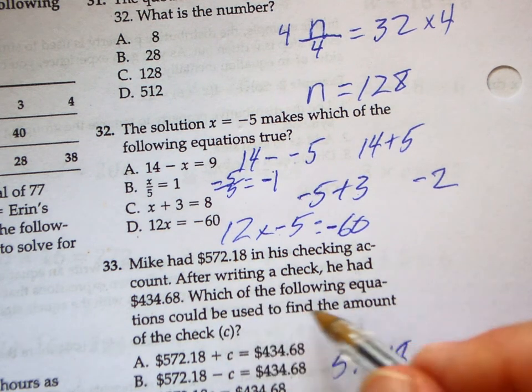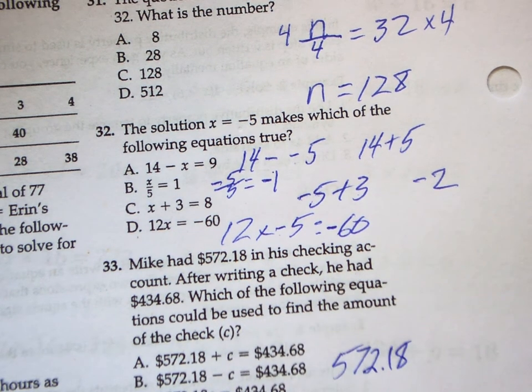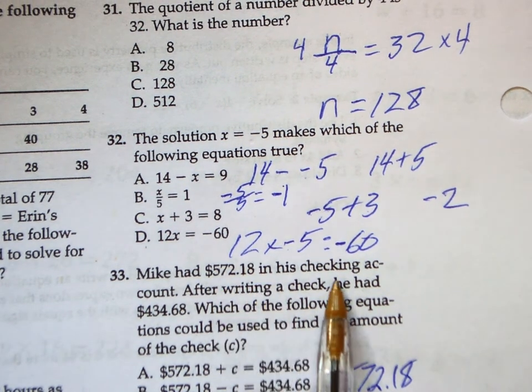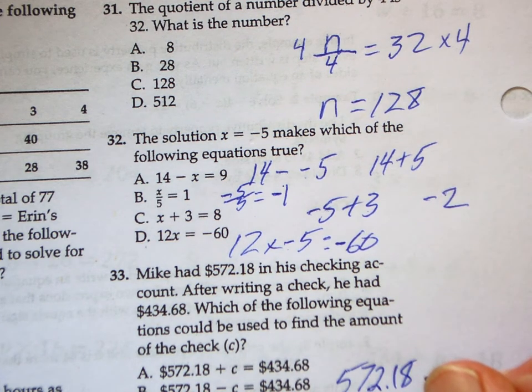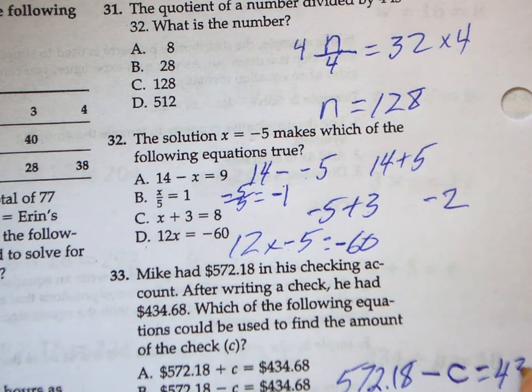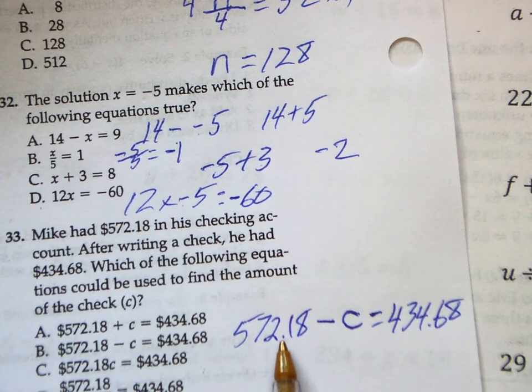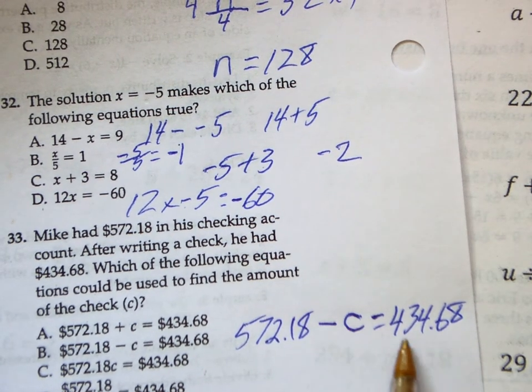Which of the following equations could be used to find the amount? So we don't have to find the answer. We just have to come up with the equation. You had $572 in a checking account. After writing a check, but it doesn't tell us how much. So when you write a check, what do you do? You subtract money from your account. They used the C, so we're going to use the C for the check, how much the check was. When he was done, he had $434.68 left. That's what you start with, you write your check, so you subtract, and that's what you end up with.